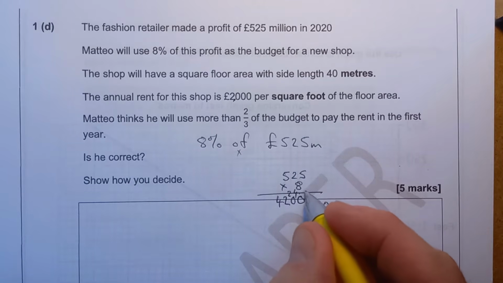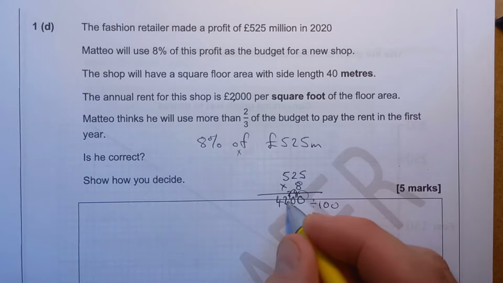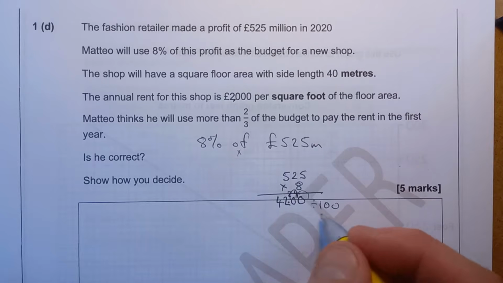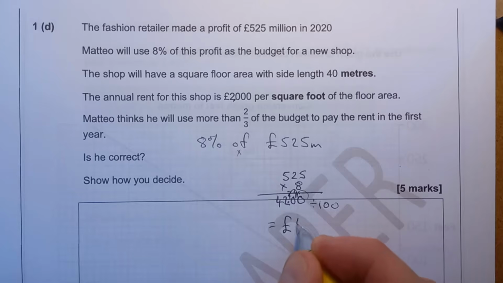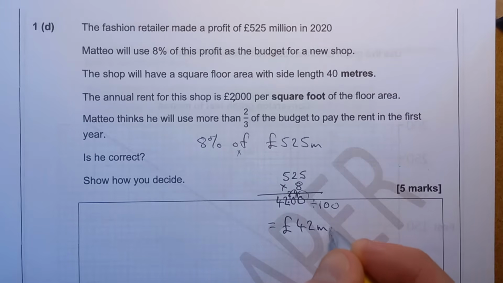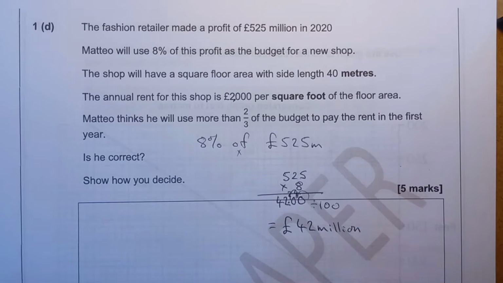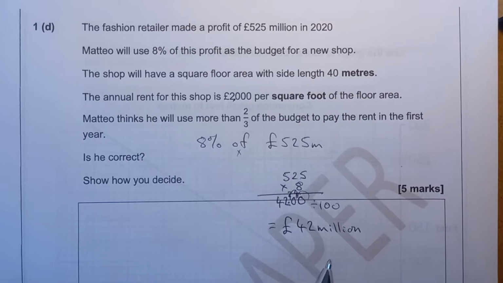So we're going to move the decimal point once, twice, or think of it as crossing out the 2 zeros. So we end up with 42 million pounds. That is our 8%. Okay, so that's a good starting point.